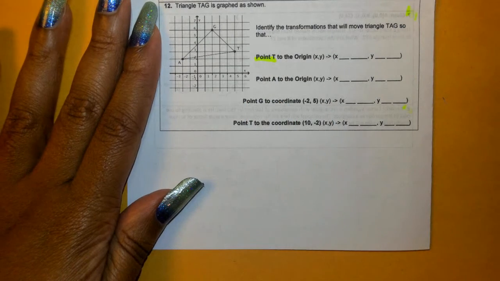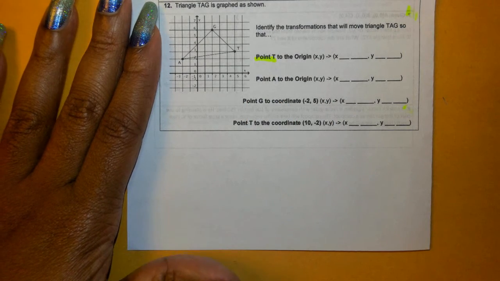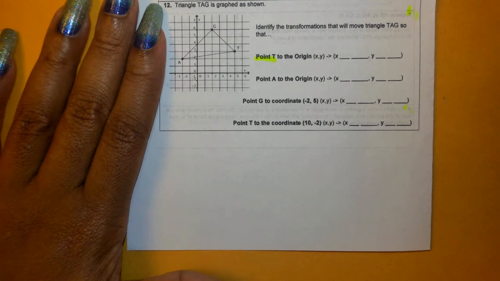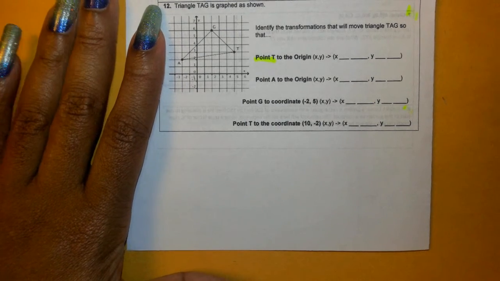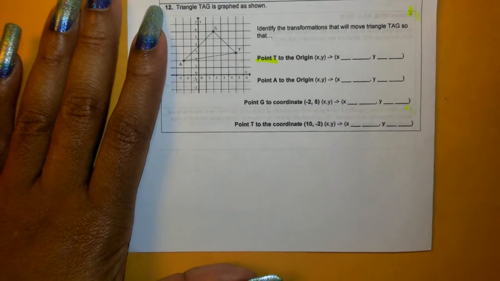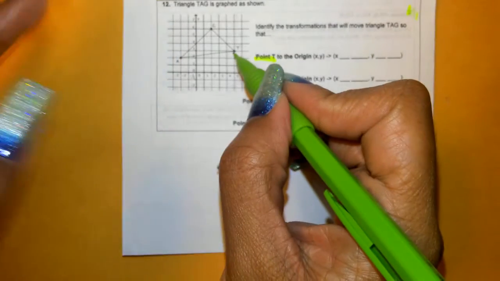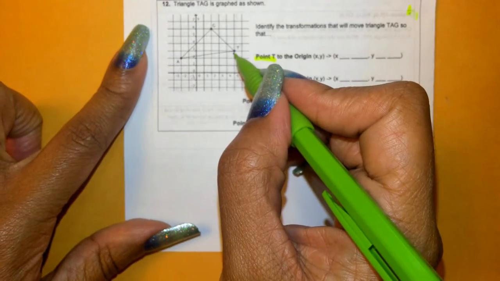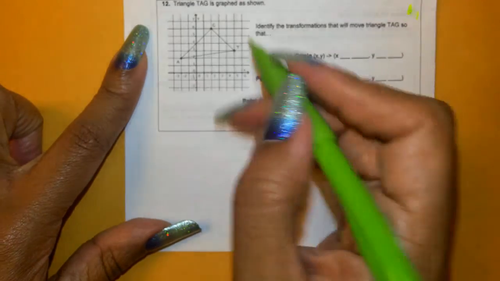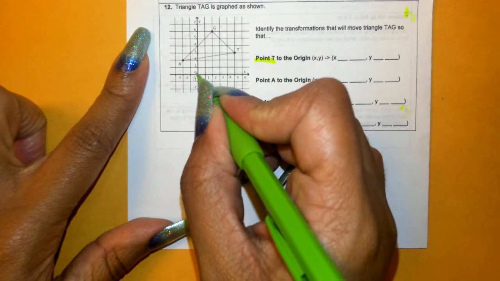So what we're trying to do, and this is where you have to be careful on the exam, is pay attention to what letter they are talking about. In this case, it is point T. Point T, we need to go to the origin. Remember, the origin is 0, 0. Please don't forget that. How do we get there?